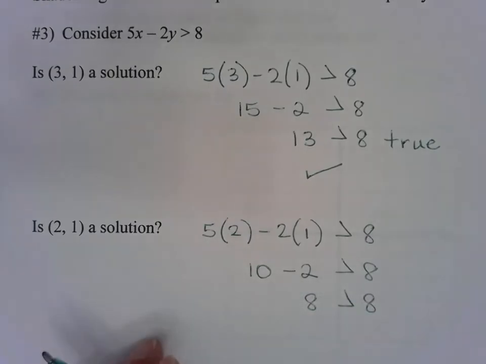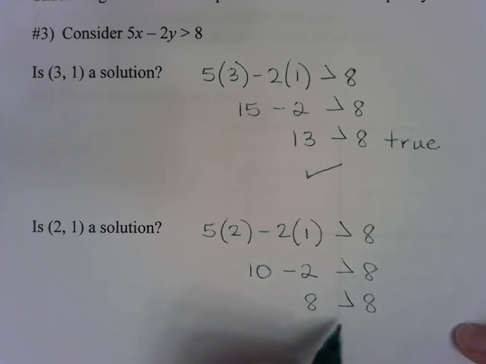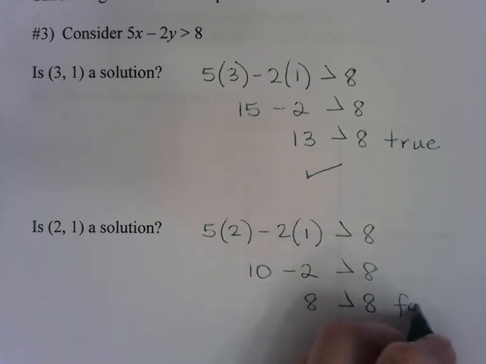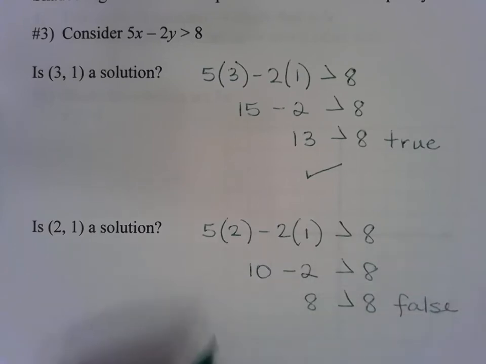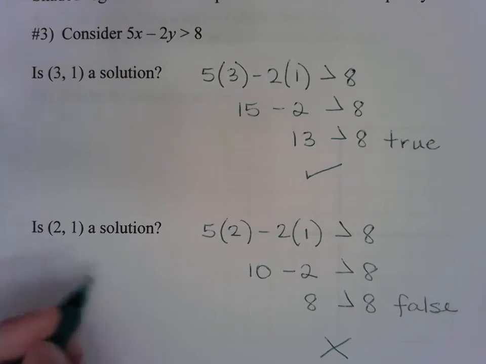This may seem like a technicality, maybe it is, but we don't have the equals bar here. So technically 8 is not bigger than 8, or bigger than itself. It's equal, but not bigger. So this would be false. And we would say, no, (2, 1) is not part of the solution.